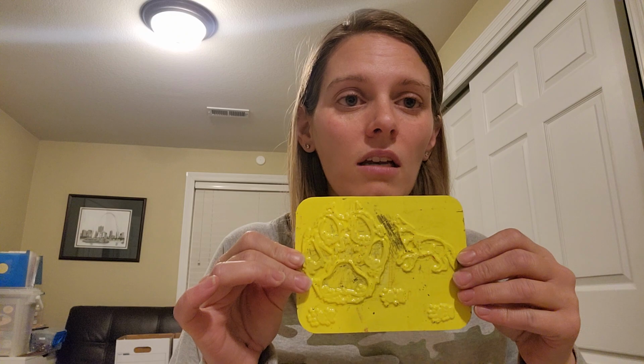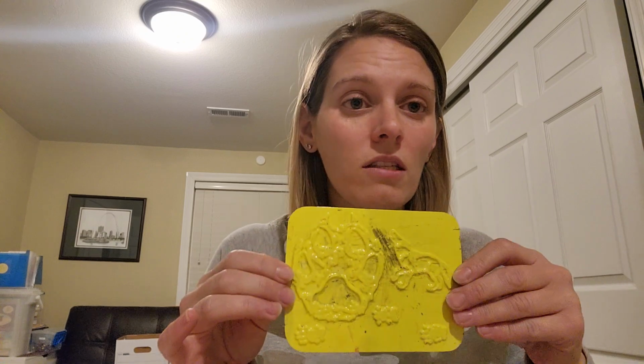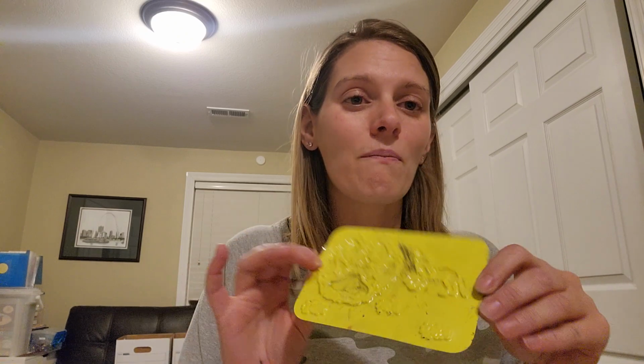And so I would recommend taping whichever plates you decide to use, tape them to the desk. If they move around a lot while you're trying to create the rubbing, it just doesn't look as nice. So go ahead and tape the ones that you want down.